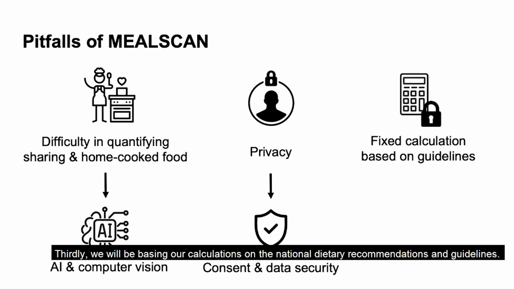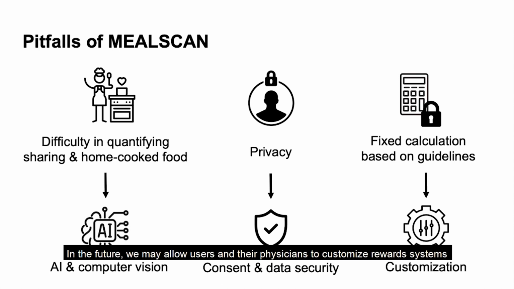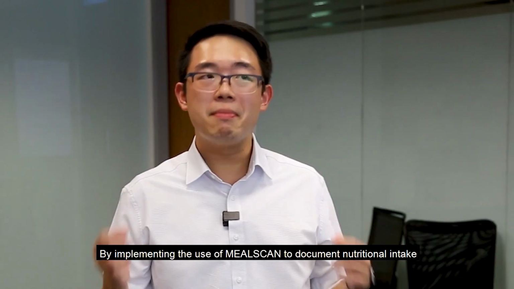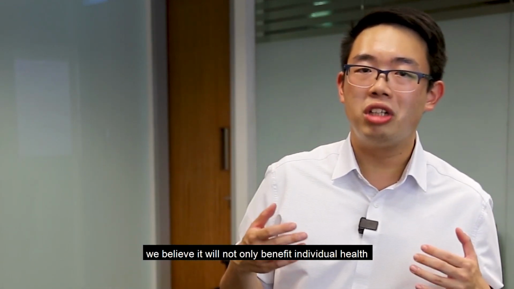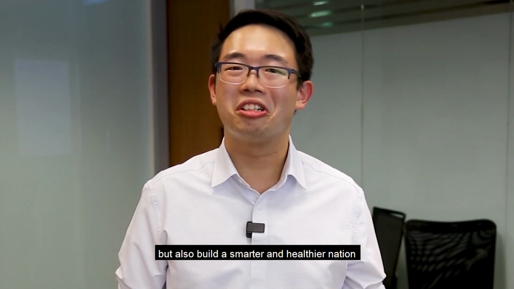Thirdly, we'll be basing our calculations on the national dietary recommendations and guidelines. In the future, we may allow users and their physicians to customize reward systems based on the user's needs. By implementing the use of MEALSCAN to document nutritional intake, we believe it will not only benefit individual health, but also build a smarter and healthier nation.